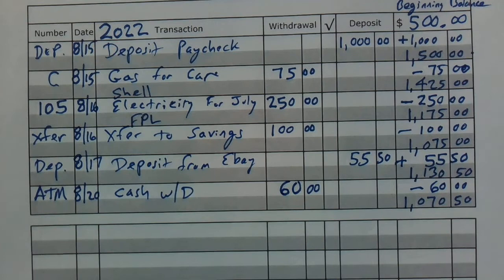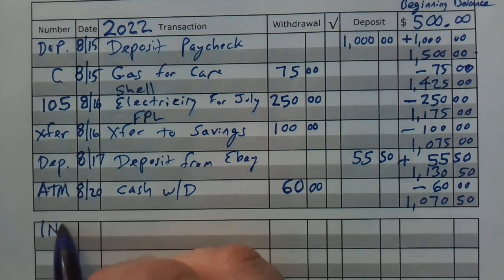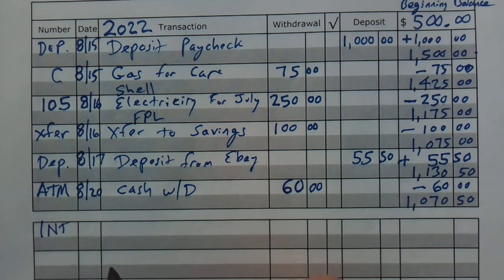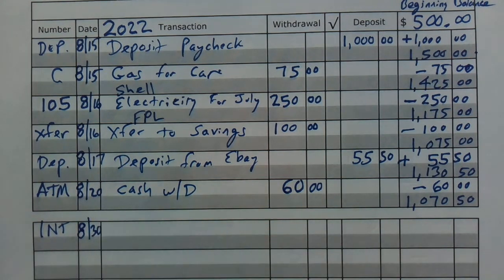We can continue on with a different type transaction. Let's say our next transaction is we earn some interest. Earn some interest from the bank. Not very much, but we do. So INT is how I would reference it, but you can do it however you want. Make your own abbreviations so you know what it is when you're looking for it. These are some suggested. And let's say you receive that interest on the 30th.